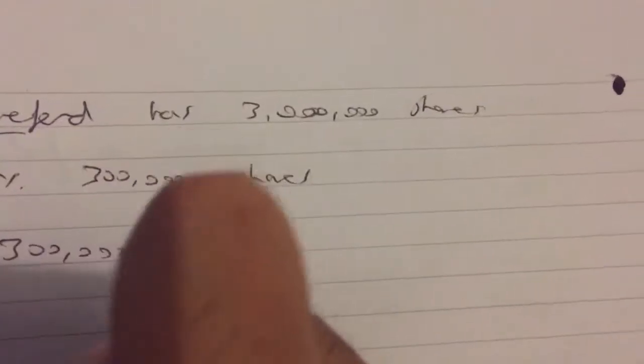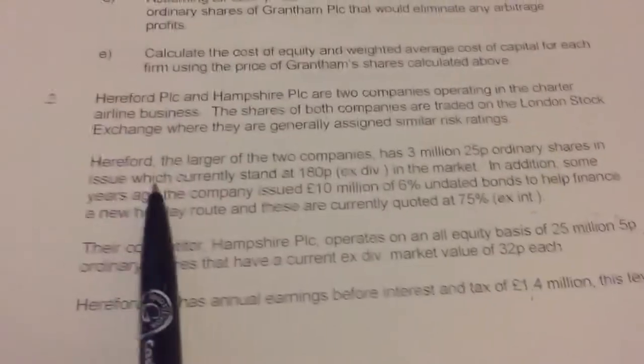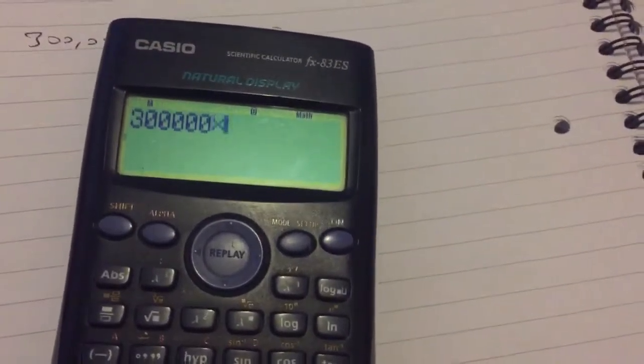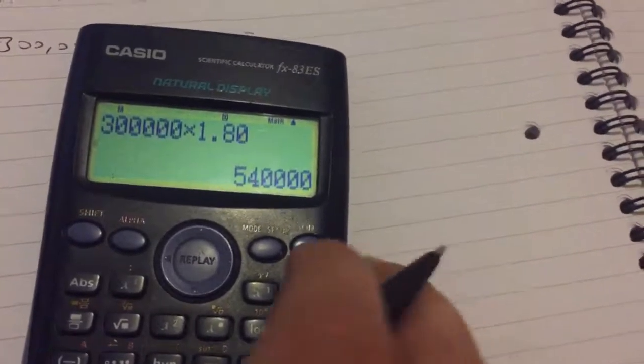And you're going to sell them, because you own them in Hereford, but you want to sell them and buy in Hampshire. So 300,000 shares, what can you sell them at? The market price at Hereford is £1.80. So 300,000 times £1.80. If you sell them, you're going to make 540,000.